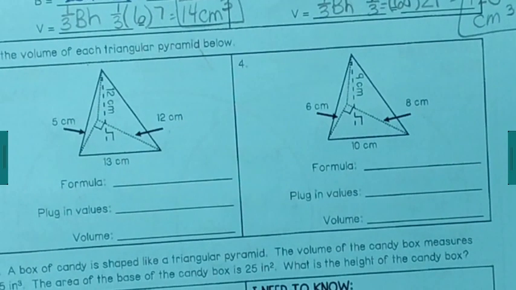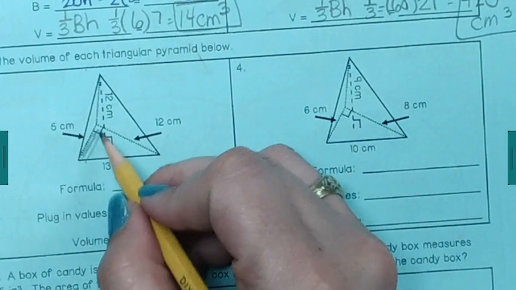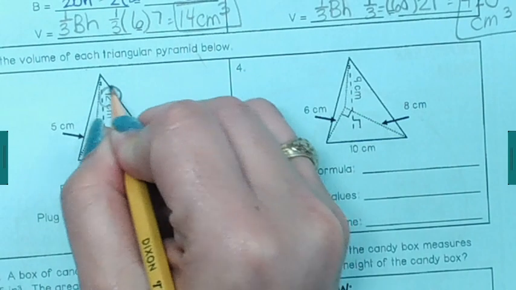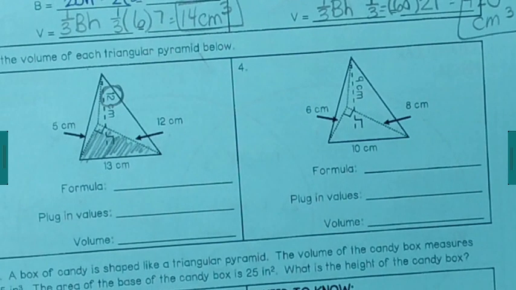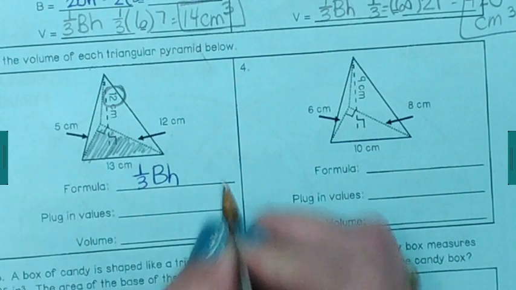All right, number 3. Again, first thing I'm doing, shading these bases. Shade, shade, shade. Circle the height. Okay, it's the same thing every time. And this time they switched up my workspace, but we're still doing the same thing. So because it's a pyramid, I'm still doing 1/3 big BH.